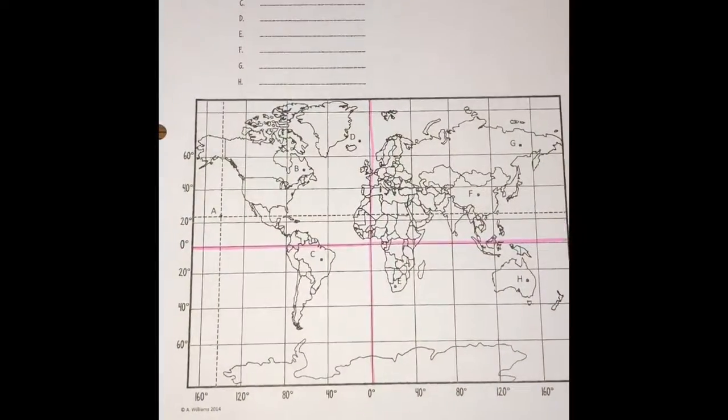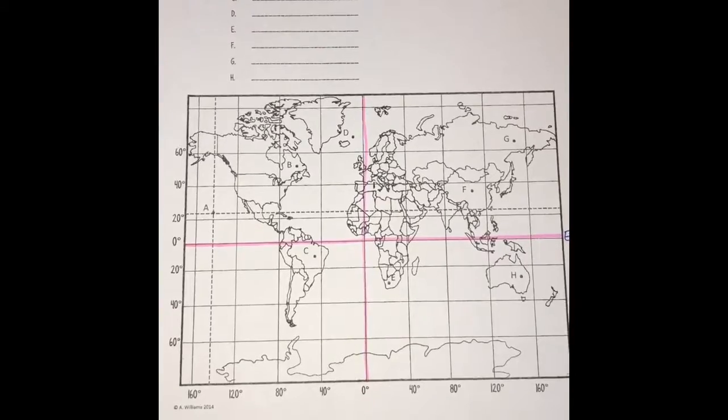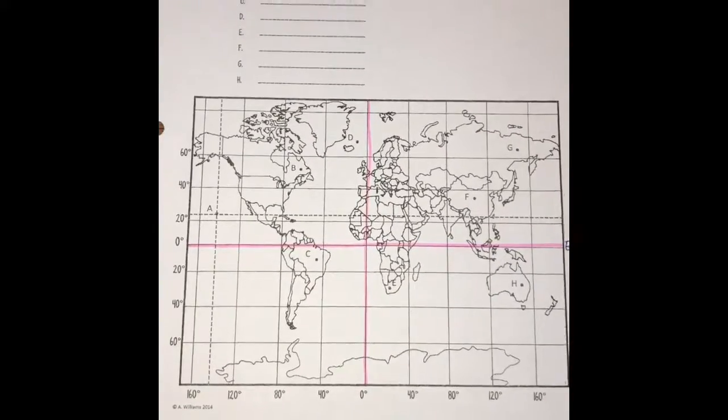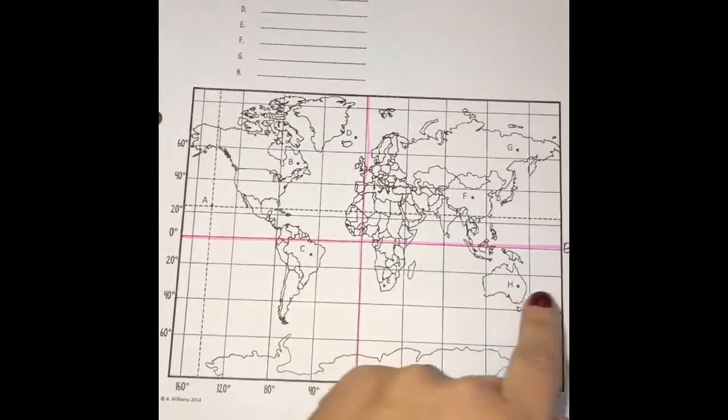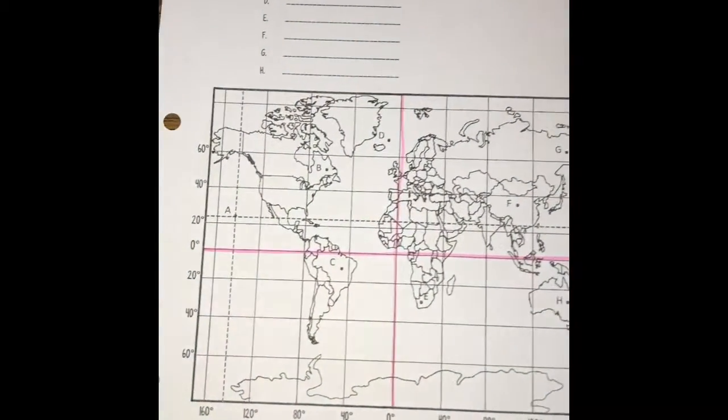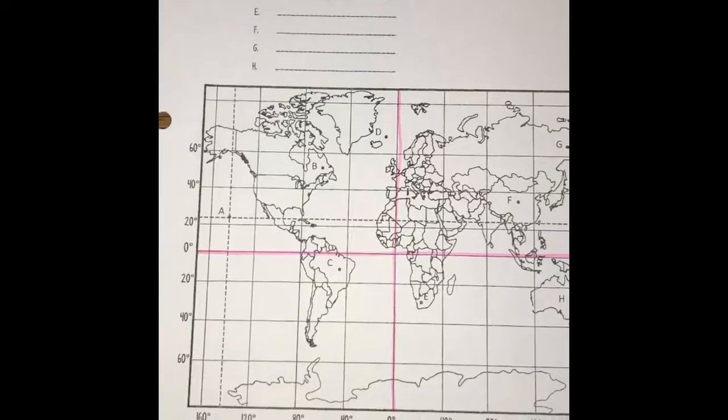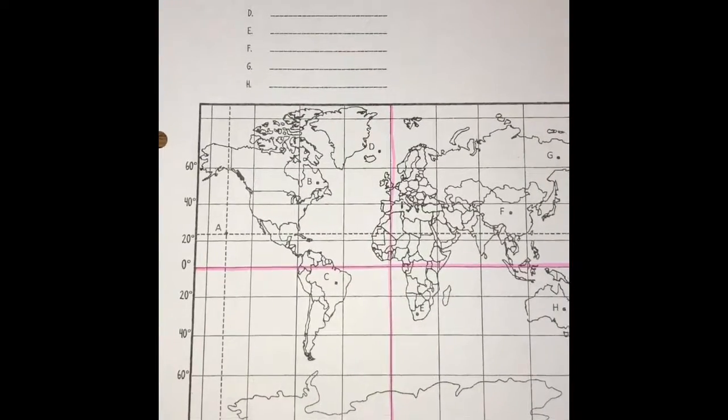Because then if you look at your paper, you can see that A is done for you. There are dotted lines right here and across here that show you how they found A, but whenever you mark your point, you don't put the dotted lines.